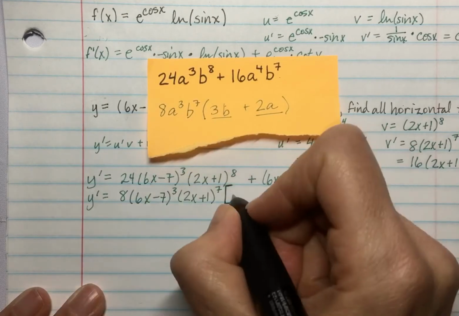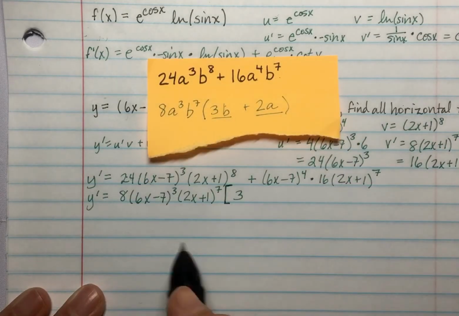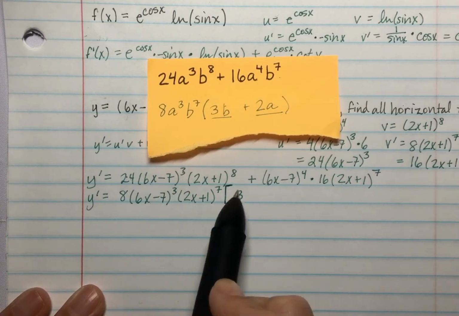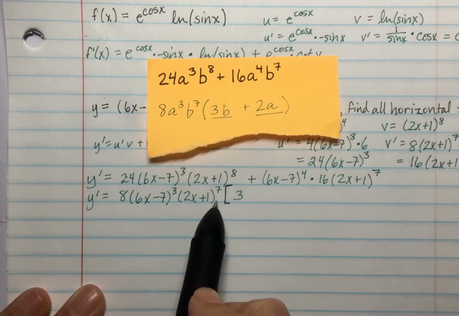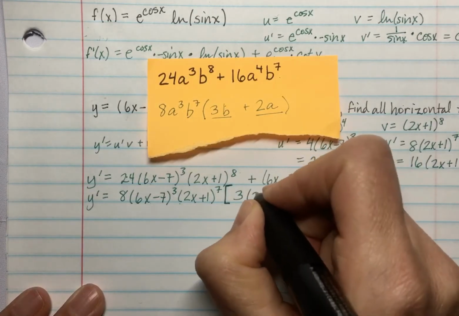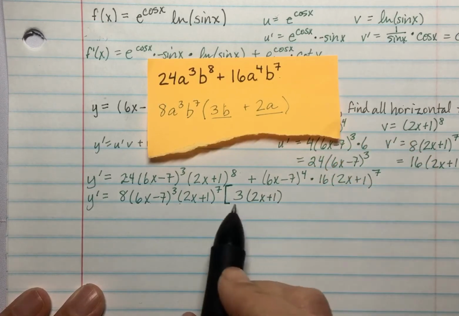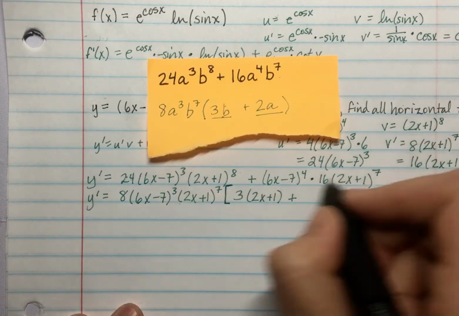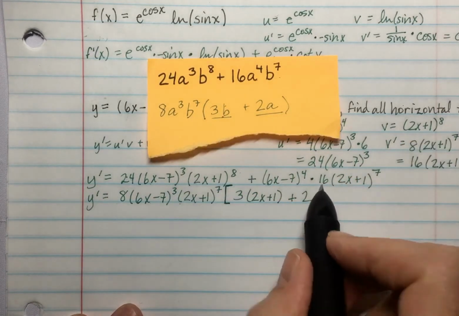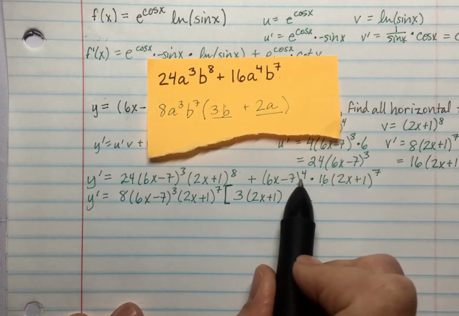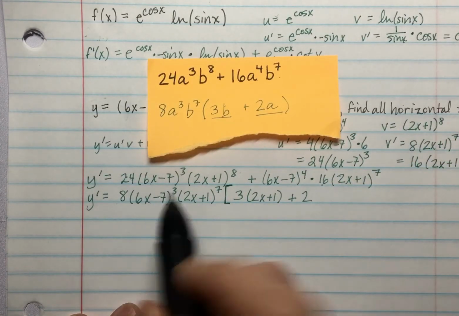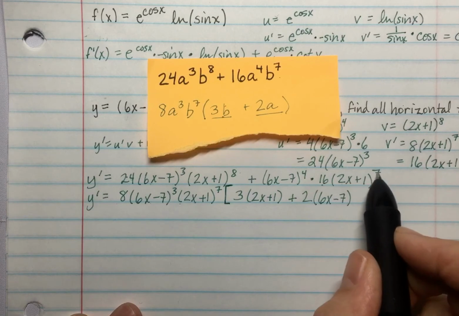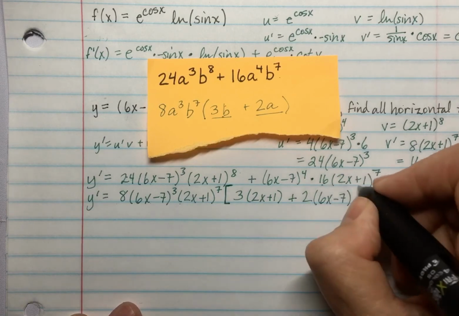So 8 times, I need a 3 to give me the 24. 6x minus 7 cubed, I have enough. 2x plus 1, I need 2x plus 1 to the 8th. I only have 2x plus 1 to the 7th, so I need another 2x plus 1. So that's the equivalent of me doing 3b in the original analogy. Plus 8 times 2 gives me the 16. And then I need 6x minus 7 to the 4th. There's only 3 of them out in front, so I need another 6x minus 7. And just double checking, there's 7 of these 2x plus 1s in the front, so I have that.